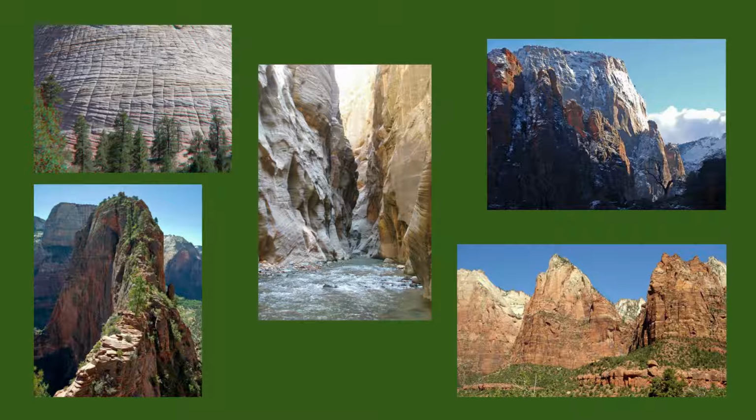This is Checkerboard Mesa. Here we see cross-bedding, but not only that, we also find vertical cracks formed from large fluctuations in temperature. This is a picture of the Narrows, which offers geological insight into the area's history. Although Zion is considered arid, it wasn't always that way. It was once near sea level, but then the Colorado Plateau was uplifted over 8,000 feet in elevation, and that process is still happening today.